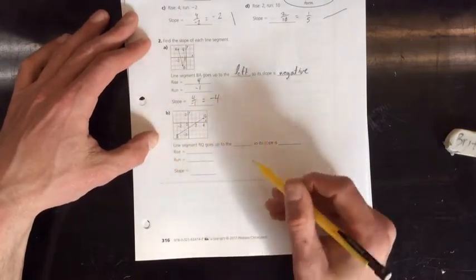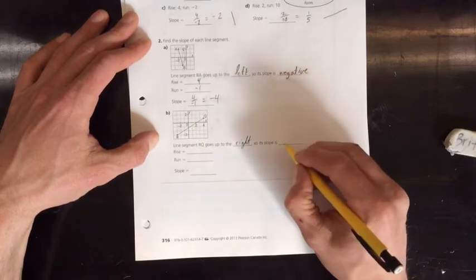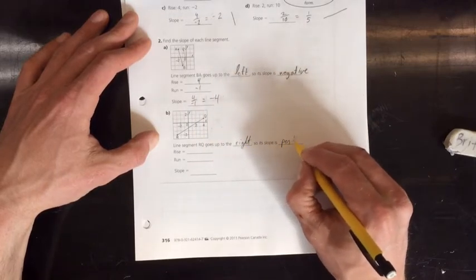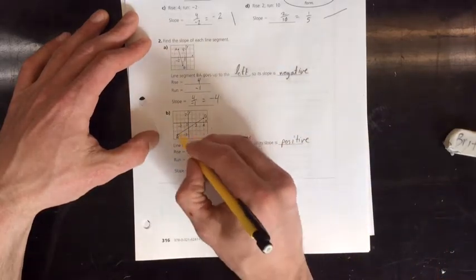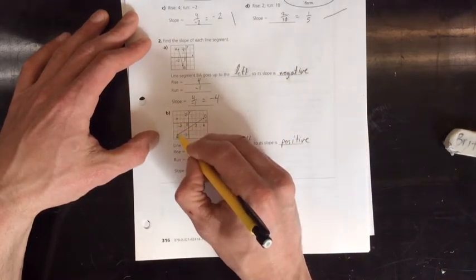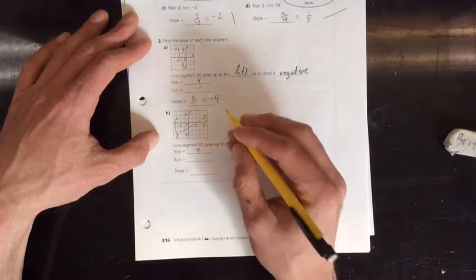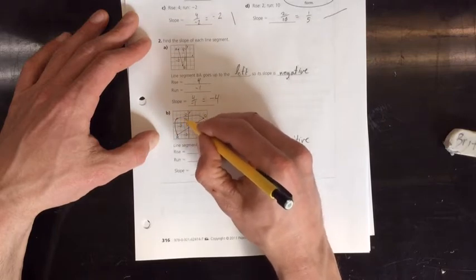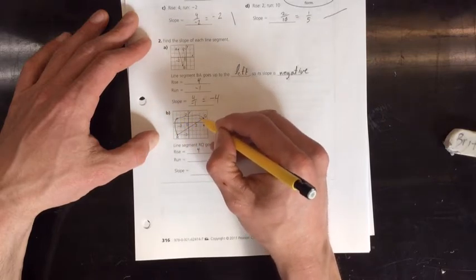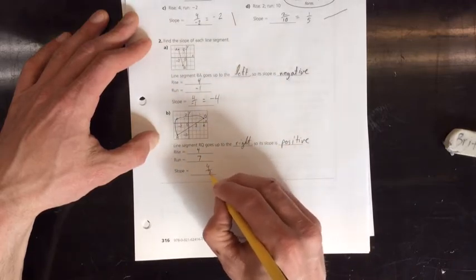Line RQ goes up and to the right, or uphill, so its slope is positive. It has a rise of, I want to go to here, this amount, 1, 2, 3, 4, and a run of, all the way to here, will be 1, 2, 3, 4, 5, 6, 7. So its slope is 4 over 7.